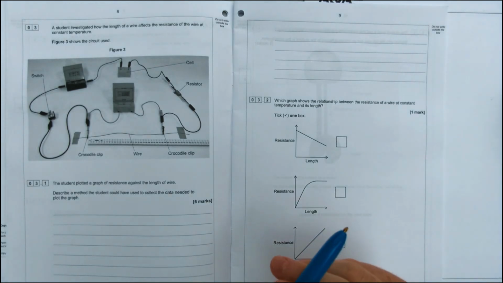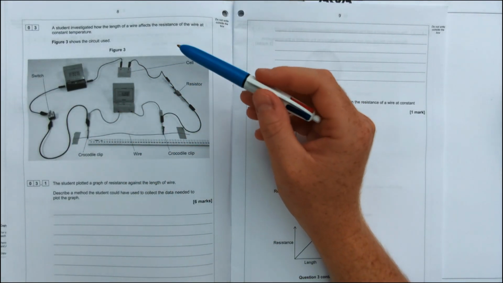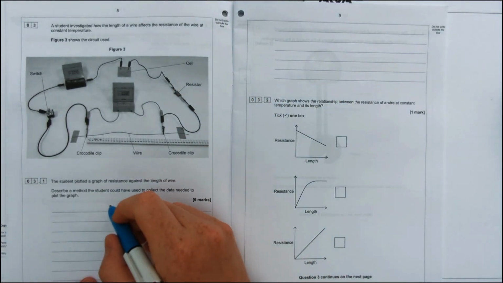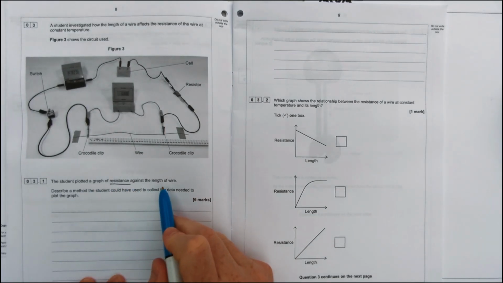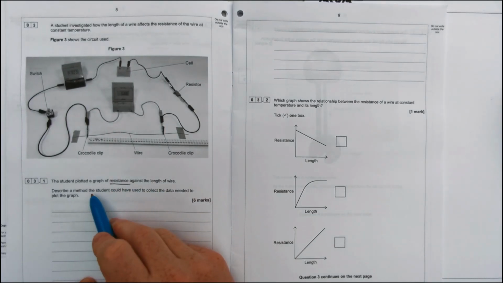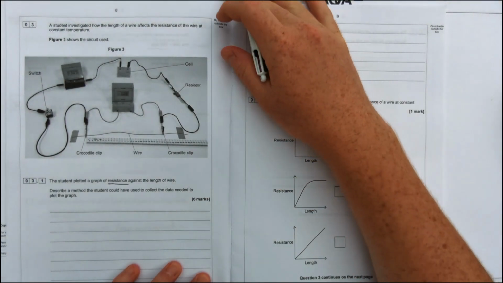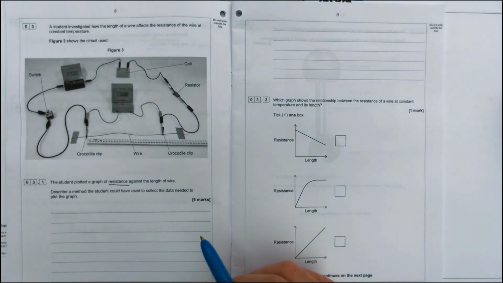Question 3, we've got our first required practical question, where it actually tells us all the equipment to use. So we don't get any marks for mentioning any of these, but it's the required practical to do with resistance. So the student plotted a graph of resistance against length of wire. What method could they use to collect the data needed to plot the graph? So we don't get any marks, like I said, for mentioning this equipment. No circuit diagrams here. You only get marks for actually writing down what you do with it.